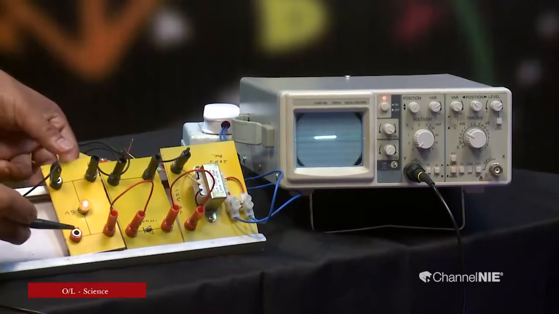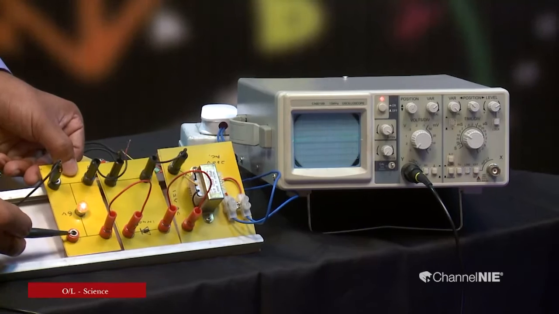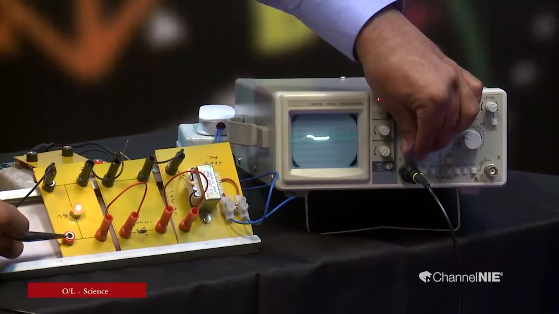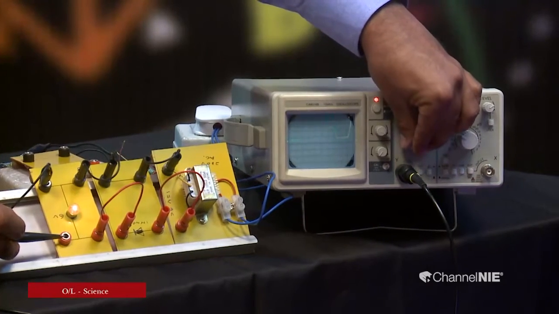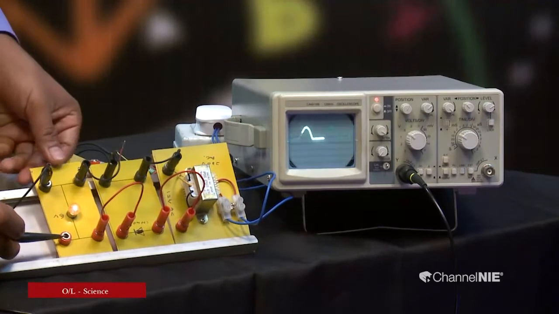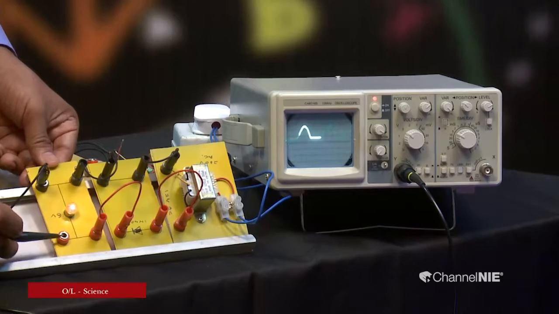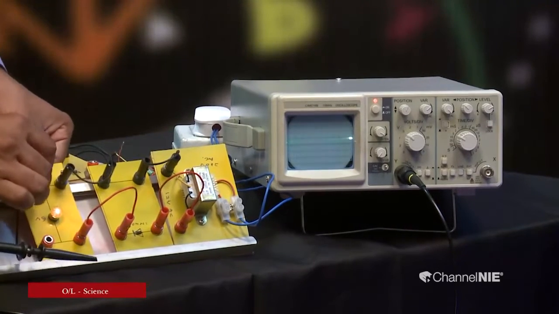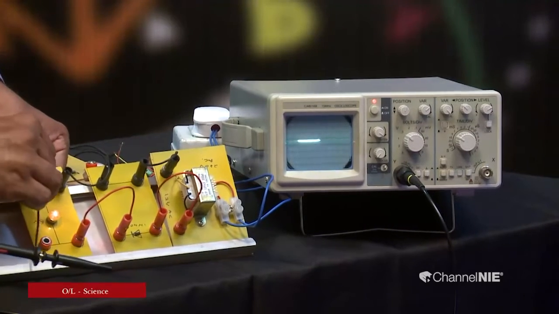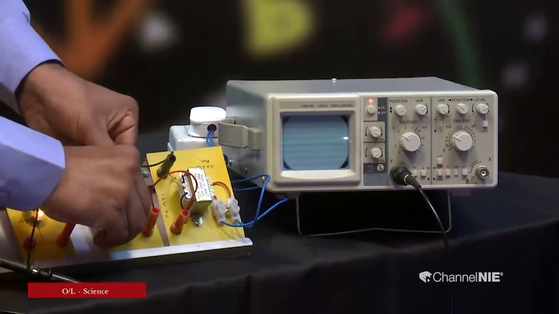Right. Now, my dear children, I am going to show you the rectification. First of all, I will show you the AC voltage before connecting the diode.